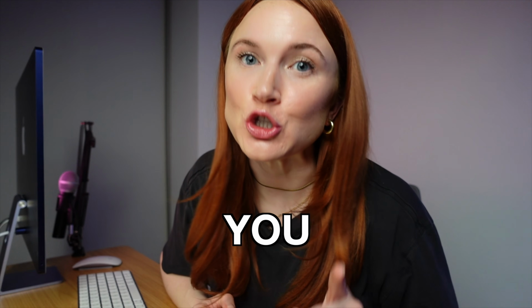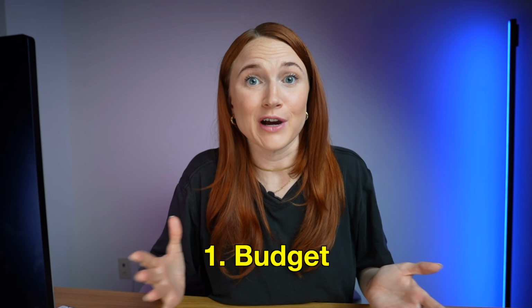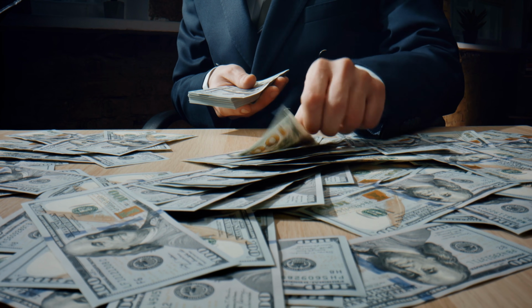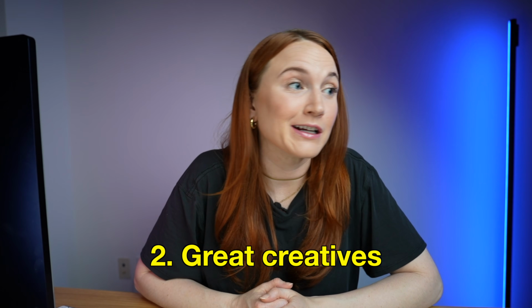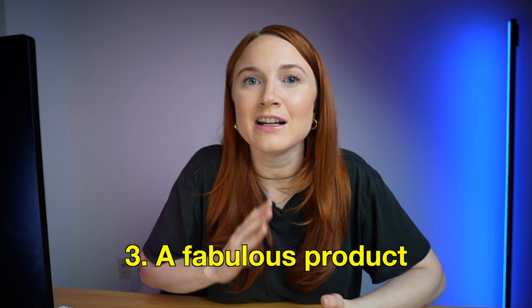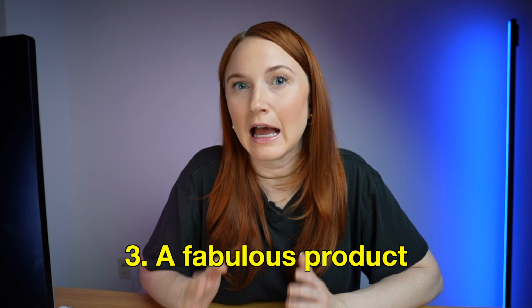In order for you to scale on Meta ads in 2024, you need 3 things. Number 1, budget. You're going to need money to increase your spend in order to scale your business. Sadly, there's no way around this. Number 2, you're gonna need great creative, and you're gonna need a lot of it. And number 3, probably the most important, you're gonna need a fabulous product that people actually want. I call this a scalable product.